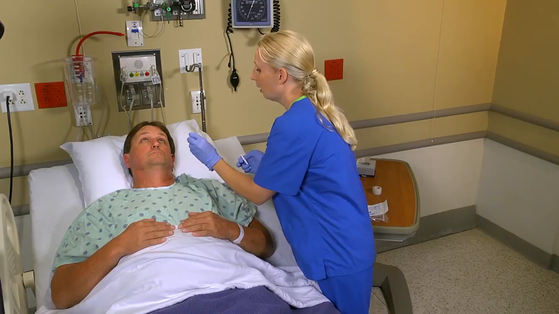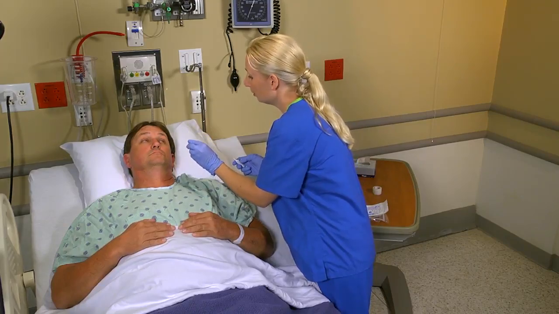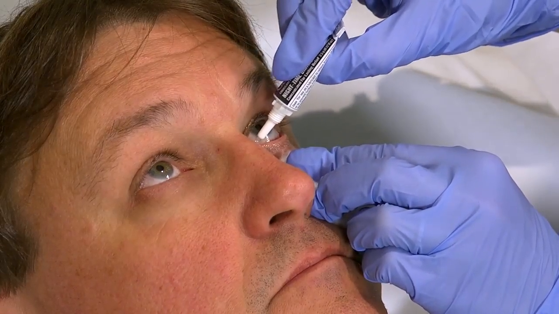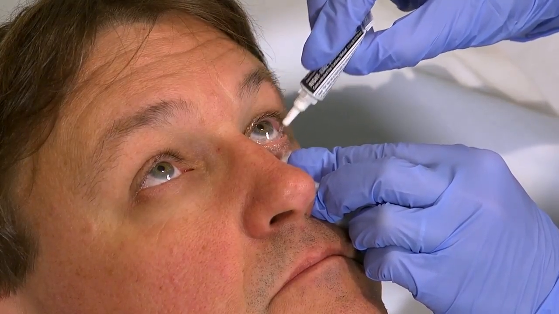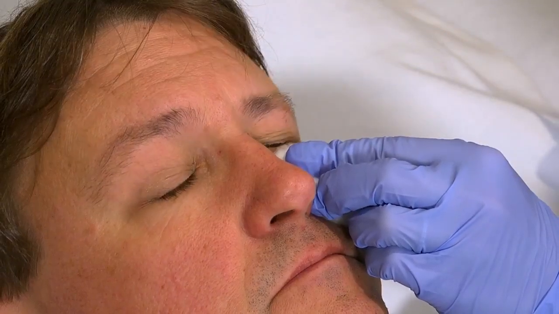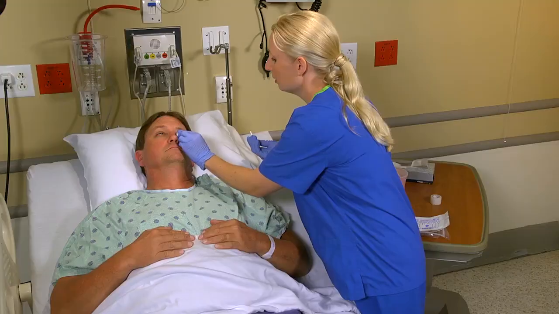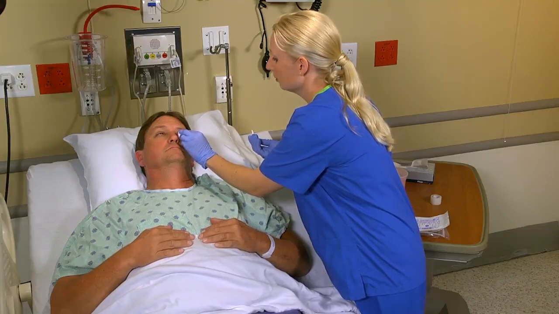Hold the applicator above the margin of the lower lid. Then apply a thin ribbon of ointment evenly along the conjunctiva of the lower lid, moving from the inner to the outer canthus. If you could close your eye. Ask the patient to close his eye and rub it lightly in circles with a cotton ball, unless doing so is contraindicated.